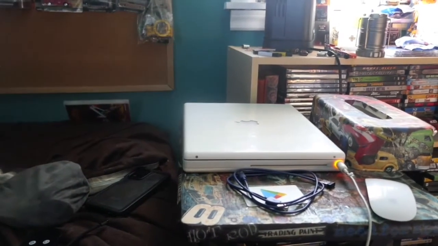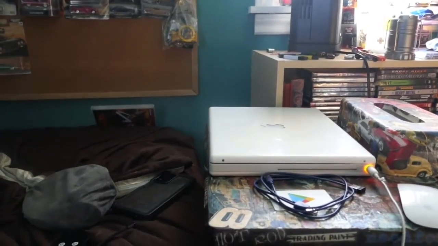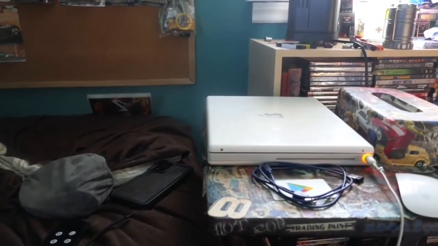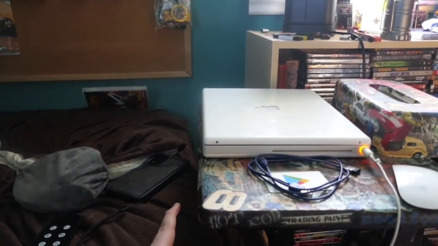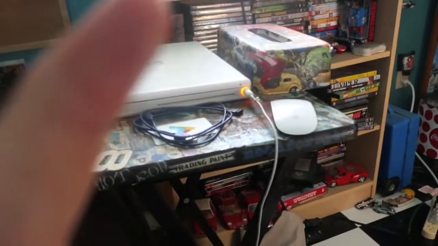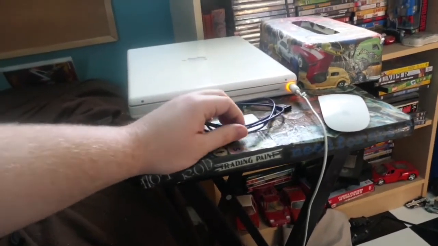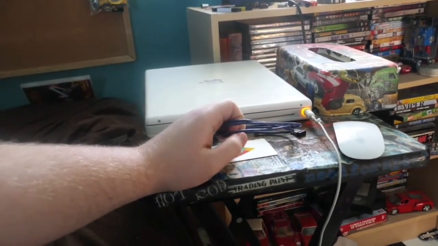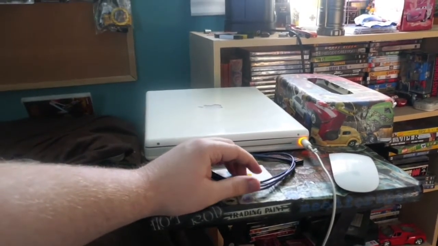So after the Linux installers failed, I decided to reinstall macOS 10.4.11 back on this computer, and I have been using this computer alongside my iMac G5 ever since. This computer handles the normal everyday tasks like going on Facebook and checking messages on Twitter and stuff like that. Occasionally I'll play some games on it.